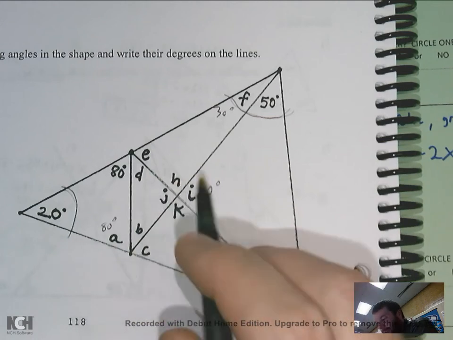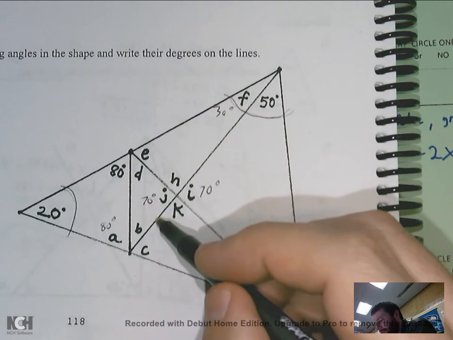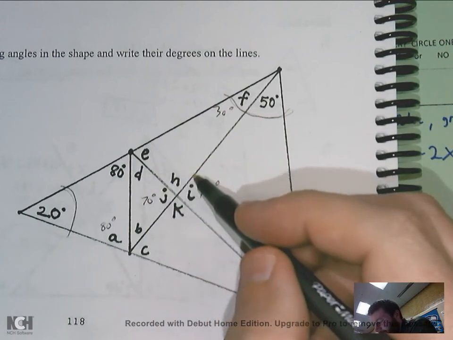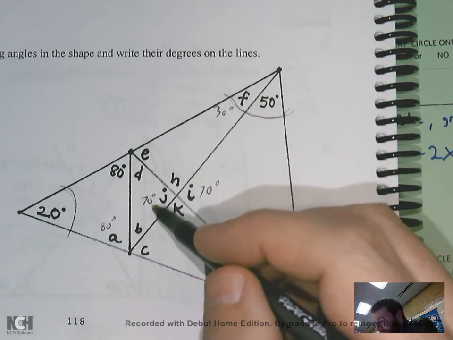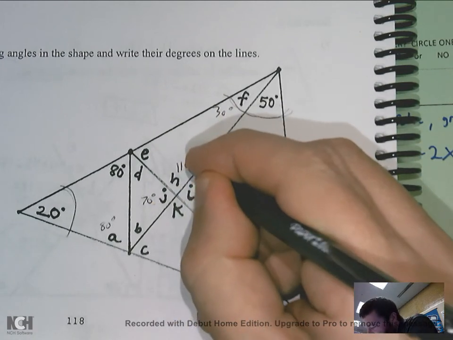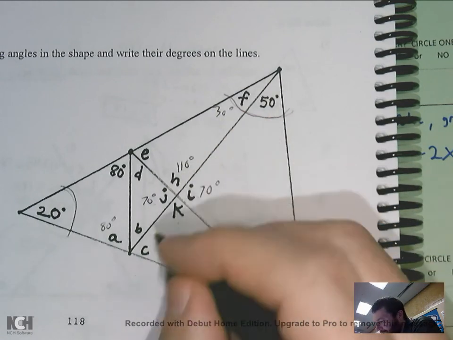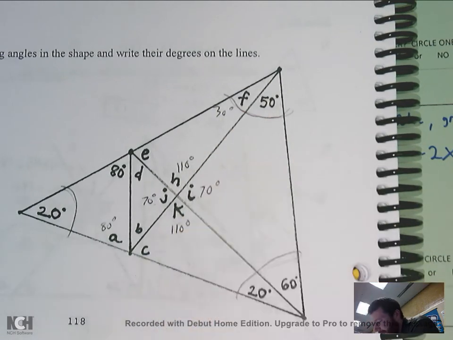And since it's vertical with J, I know J is 70 degrees. And I know they're supplementary. It's supplementary with H, right? So 180 minus 70 is 110. So this is 110 degrees. And then I know that is vertical, so that's 110 degrees.